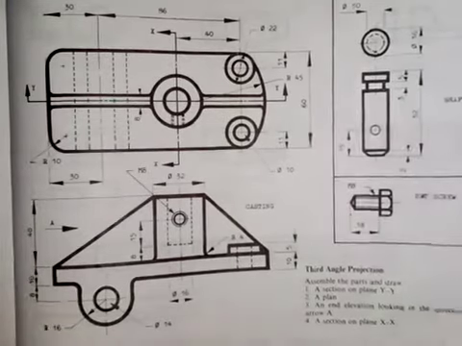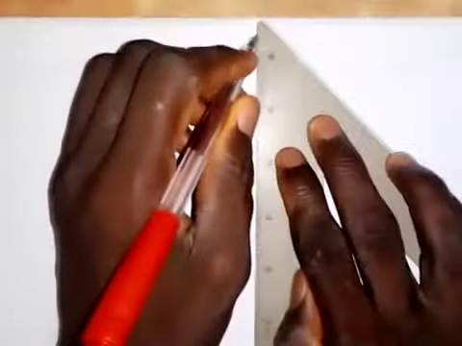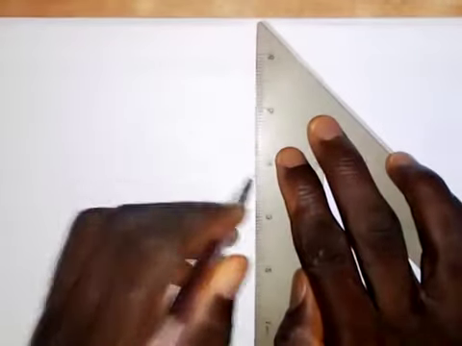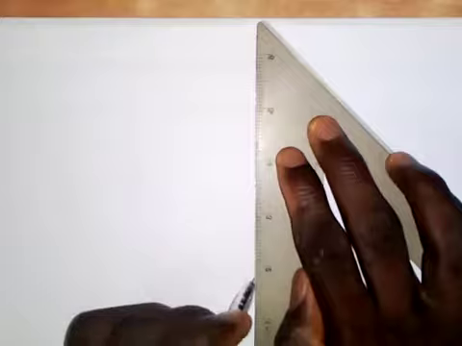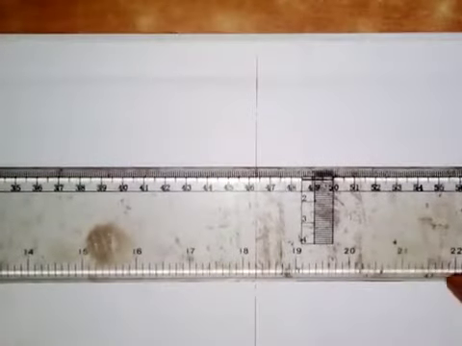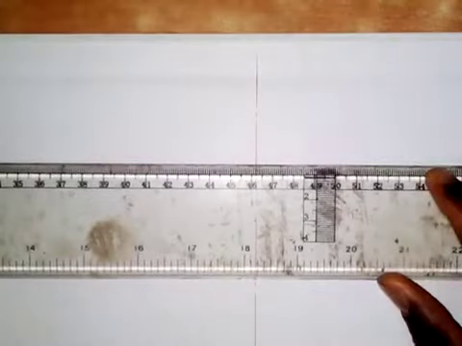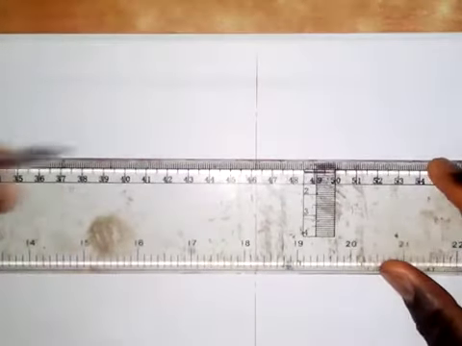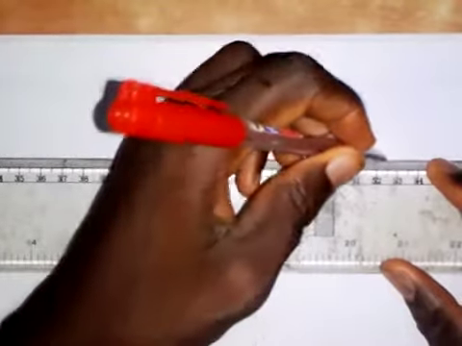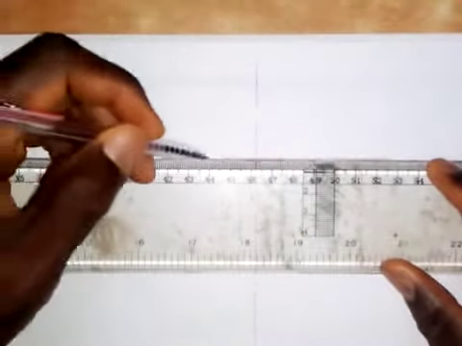So let's start. The first thing I'm going to do here is to draw a center line here like this. Having drawn this center line, I'm going to draw a center line here too, so like this, a horizontal center line.